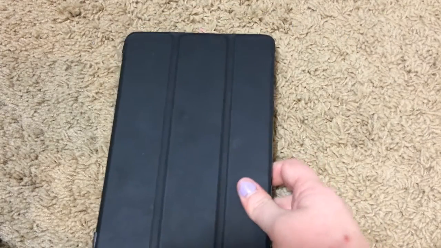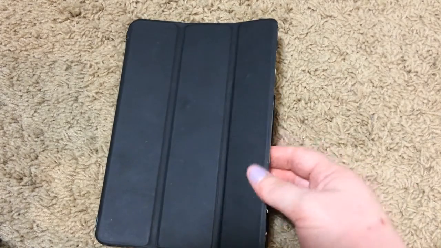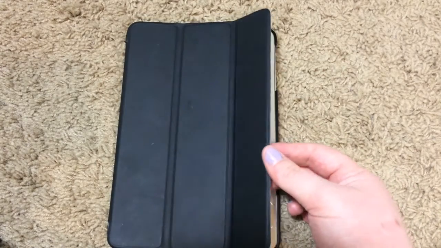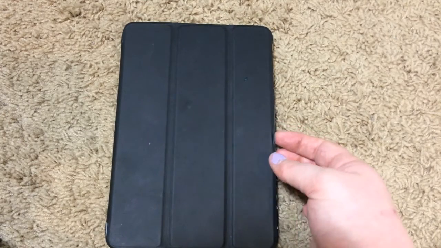My case is actually from eBay. I'm not sure who the seller was, but if I can find it I will list it down below. It's just like the Apple one, but it was like 10 bucks or something. It's held up really well, so I really enjoy it. So yeah, let's just jump right in.